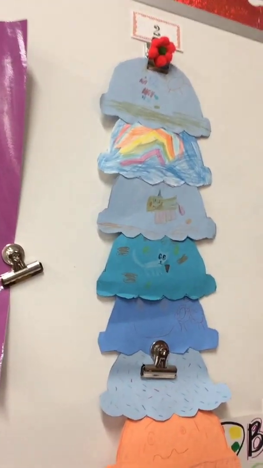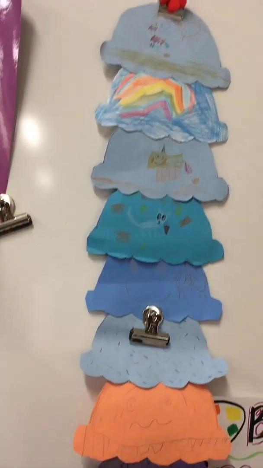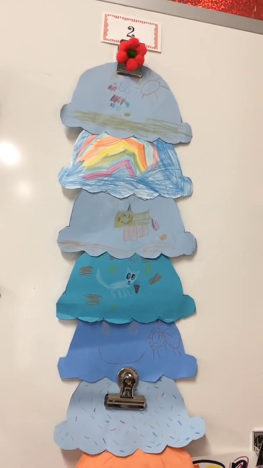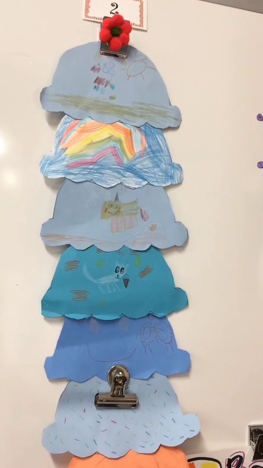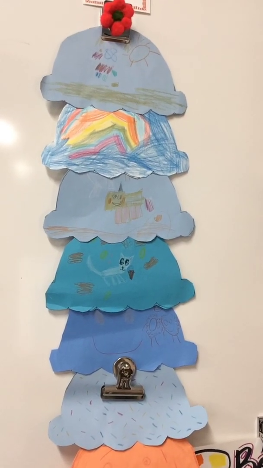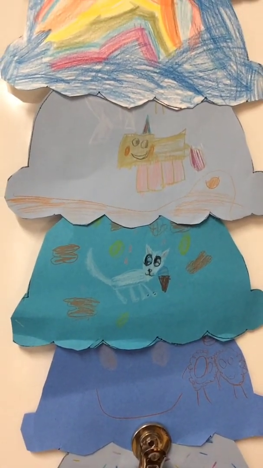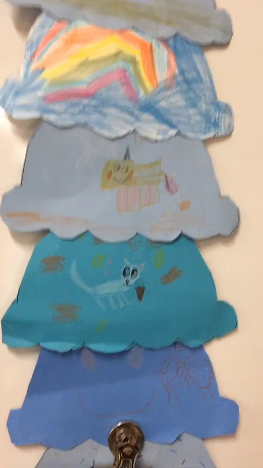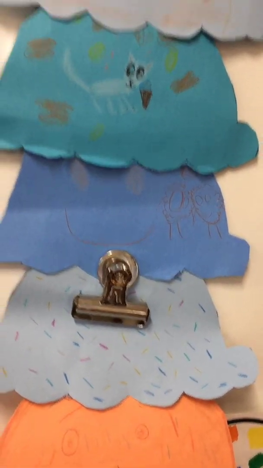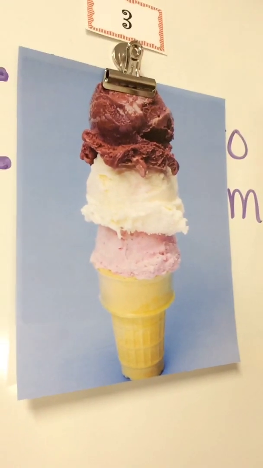And then if you see this very long ice cream cone, we are going to be making an ice cream cone today. And you're going to use your imagination and create your very own ice cream flavor. Look at that one. Yeah, that student made cat ice cream. I love it. So creative. We have some fun sprinkle ice cream. And up here we have rainbow ice cream. So, ice cream cones. Ooh, yummy.